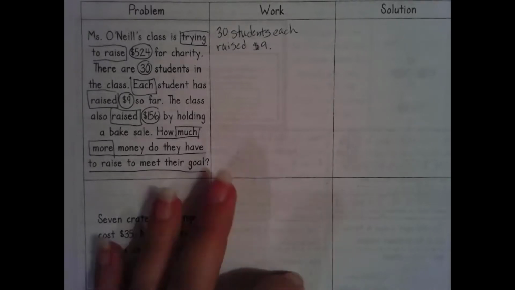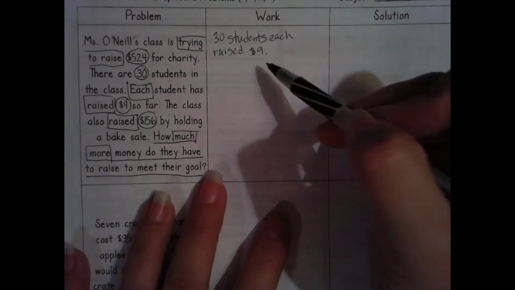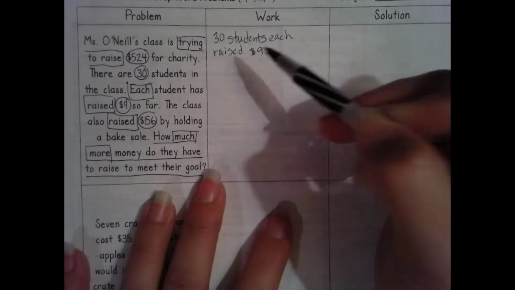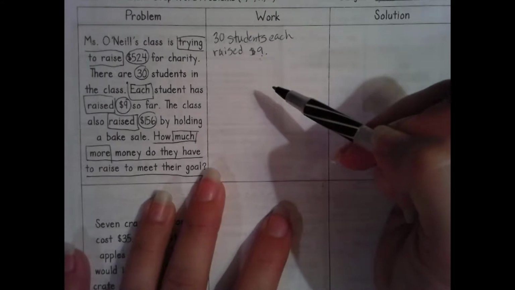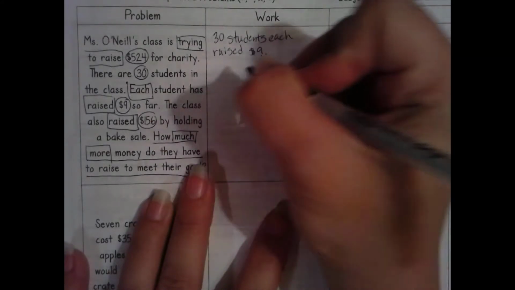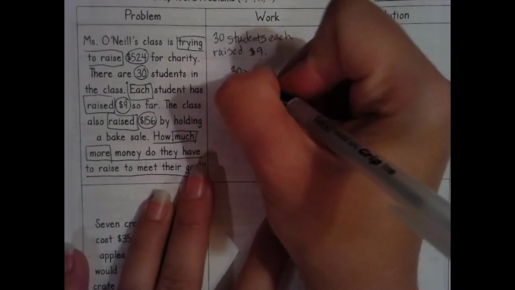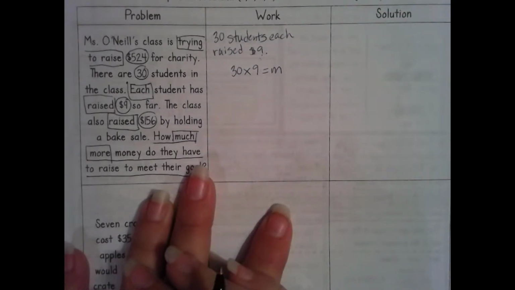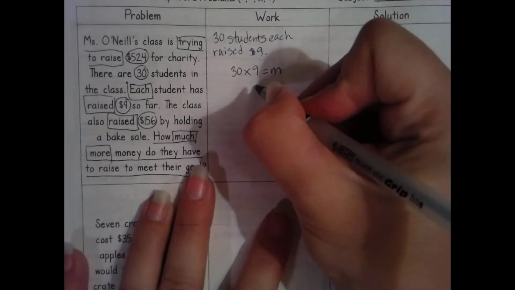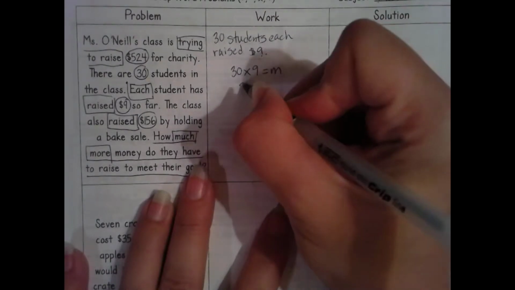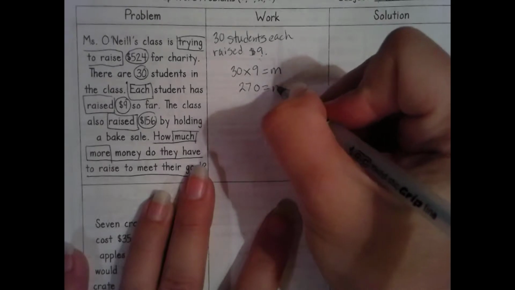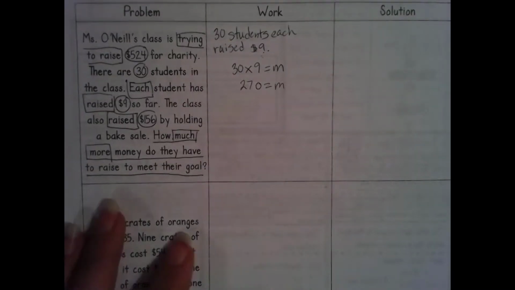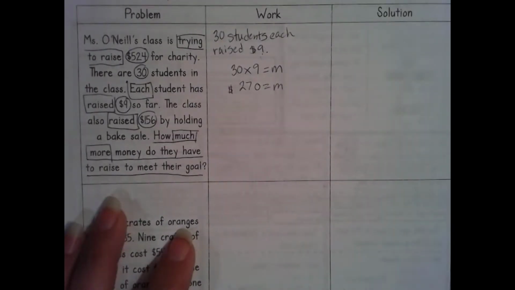When we don't know the total, we add or multiply. Since they each raise the same amount, we're joining together equal groups. We're going to multiply. When they're unequal groups, we add. So 30 times 9 tells us how much money they raised. 30 times 9, the placeholder moves it over a place. 3 times 9 is 27. So each student brought in $9, and that gave us a total of $270.